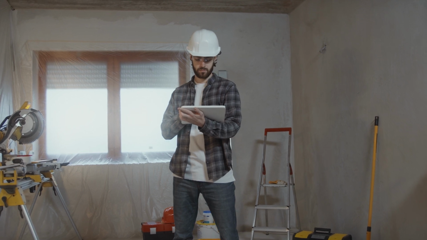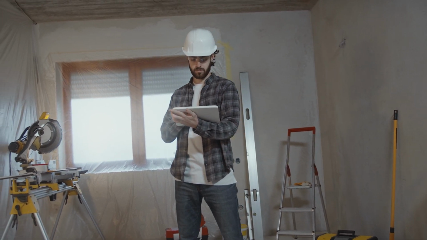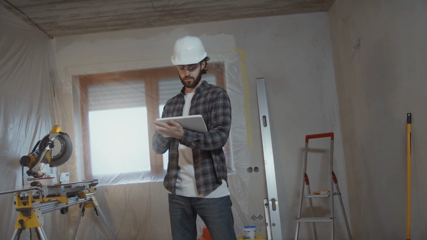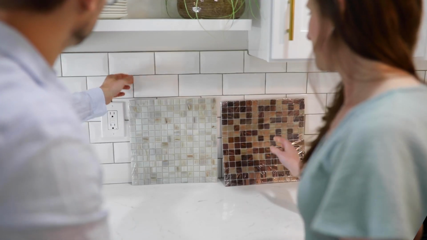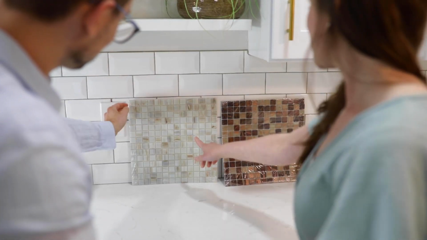The next person is going to be the contractor, the person who's actually going to build this thing. So the contractor is going to be the one who's ordering all the materials and who's going to be responsible for actually constructing the building.